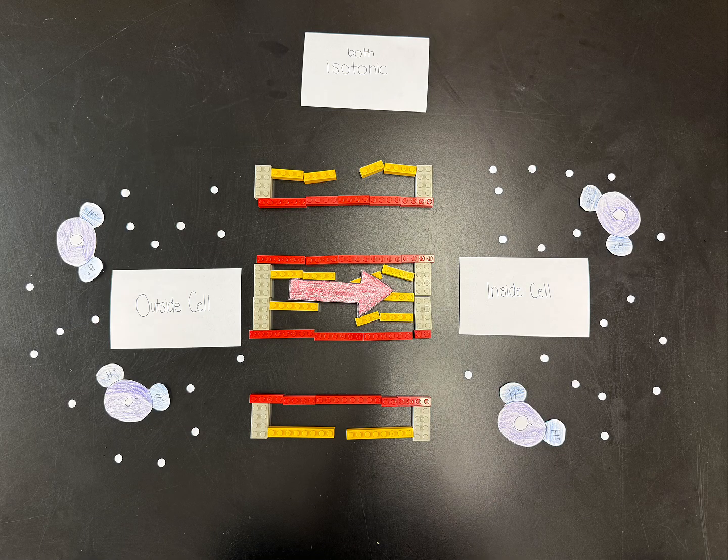Lastly, if the environments both have the same concentration of solute, it will be isotonic and no net water movement will occur.